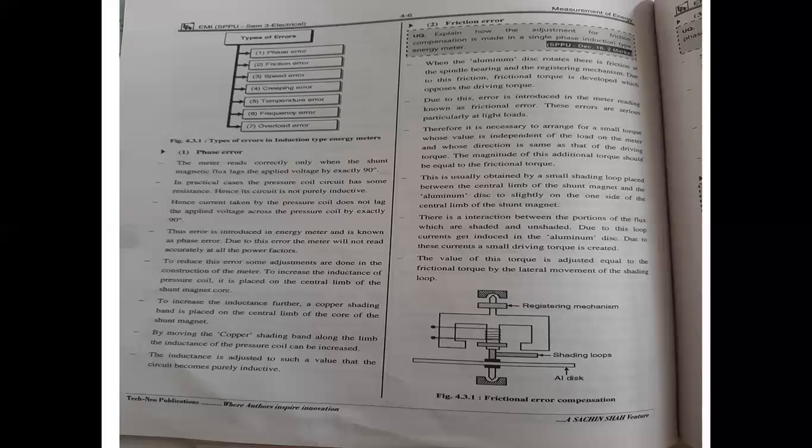This will be neutralized. This frictional torque is compensated with this independent additional driving torque. This is usually obtained by a small shading loop placed between the central limbs. A small shading loop between the central limb of the shunt magnet and the aluminum disc, placed slightly on one side of the central limb of the shunt magnet.